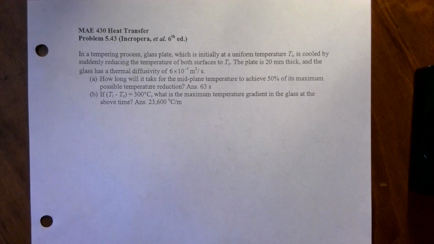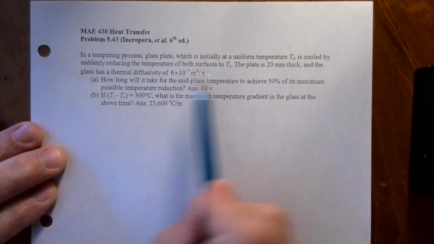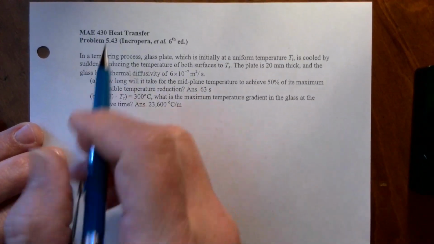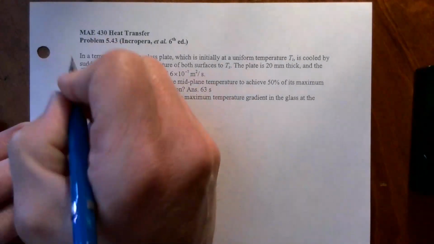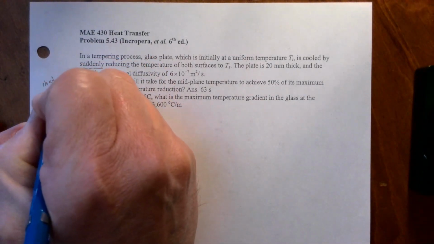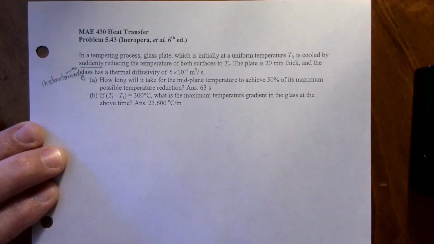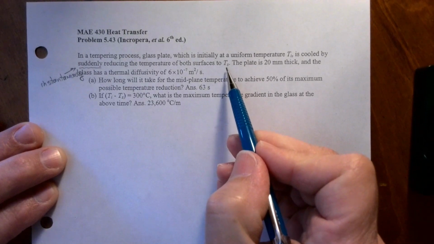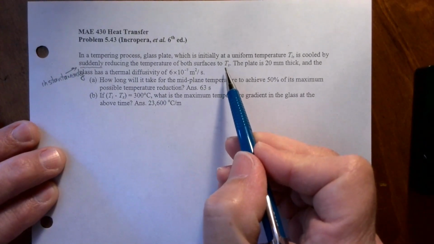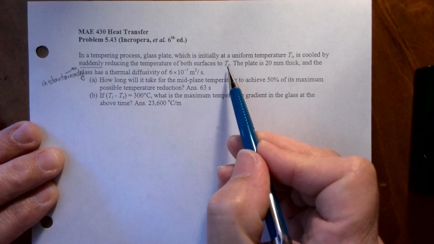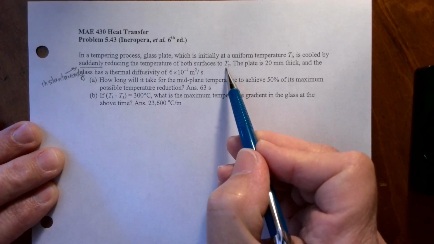So in a tempering process, a glass plate is initially at a uniform temperature. It is suddenly cooled by reducing the temperature of both sides to Ts. For us, that effectively means instantaneously. That's what gives it away, that they're not giving you a heat transfer coefficient. They're actually telling you we are instantaneously imposing an isothermal condition on the surfaces, I think on both sides.